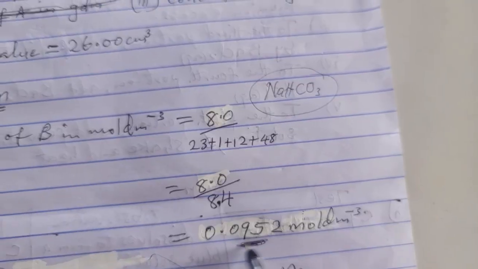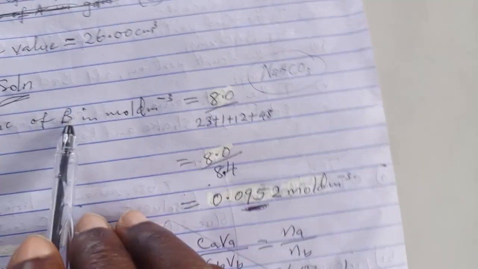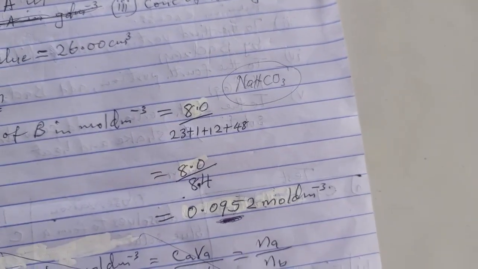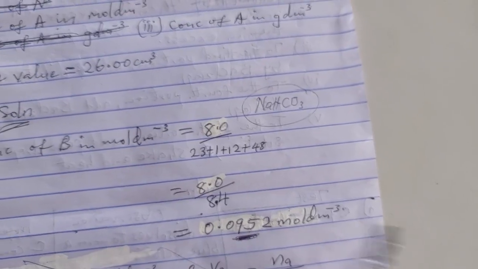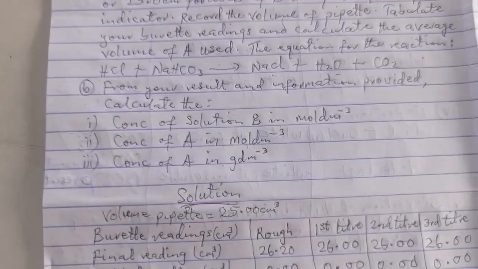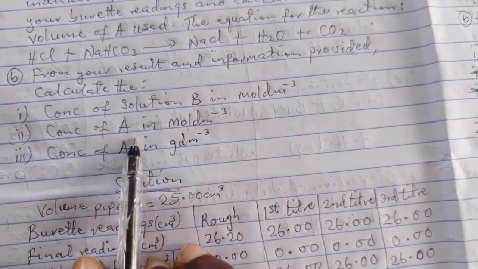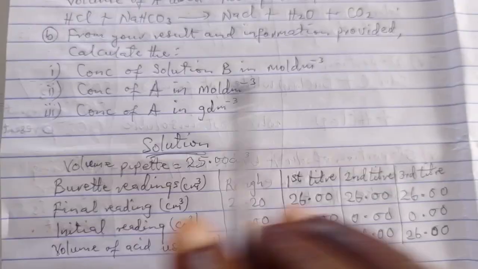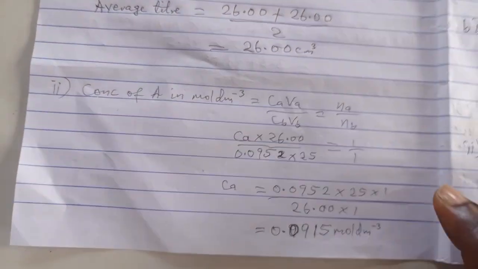So this is mole per dm cube of B in just 1 liter, 1 dm cube. So this is the value that we have obtained. Now the second question says we should calculate the concentration of A in mole per dm cube.